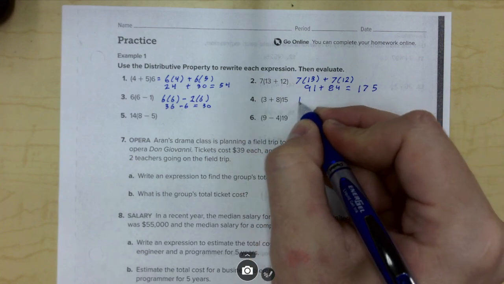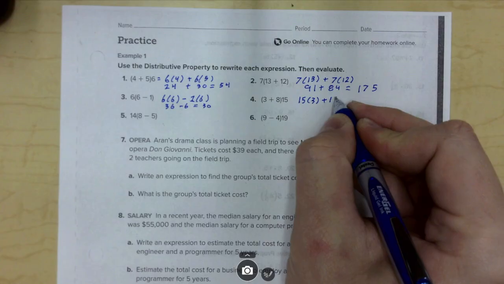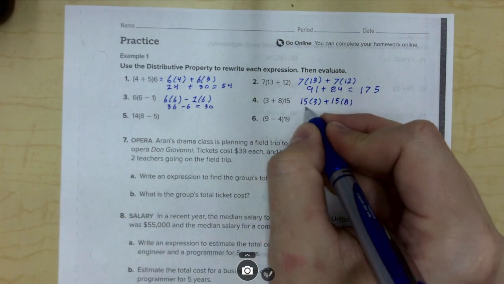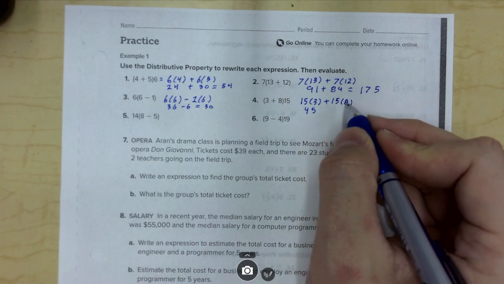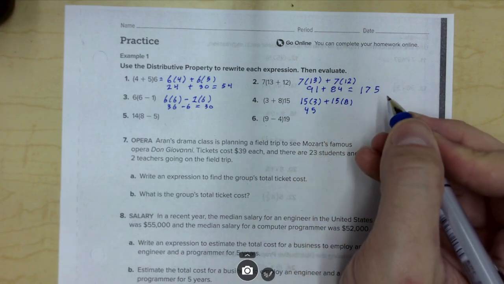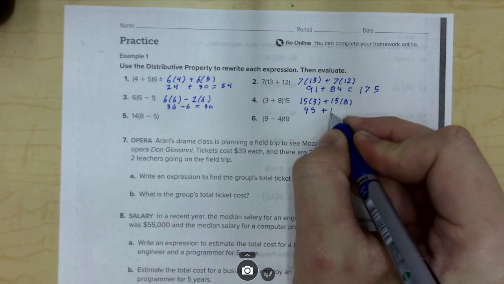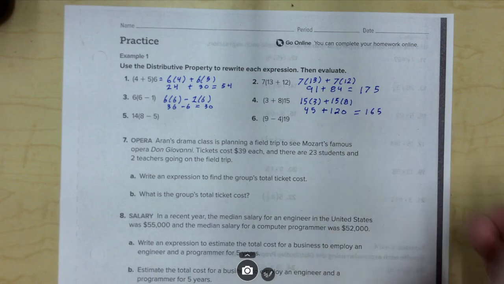Next up, we get 15 times 3 plus 15 and 8. 15 times 3 is 45. 15 and 4 make 60, so 15 and 8 is 120. So this gives us 165.